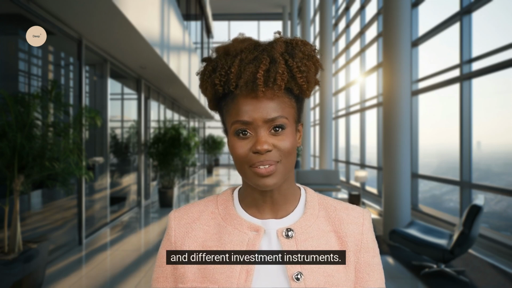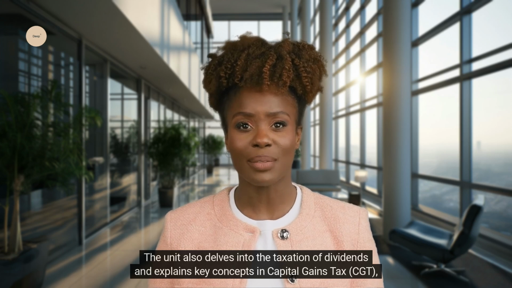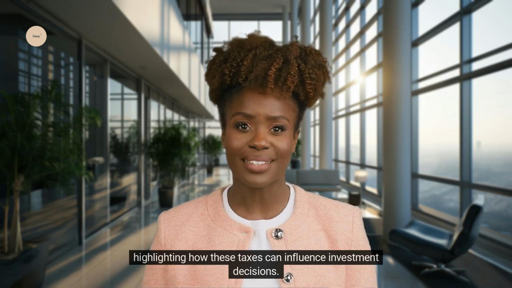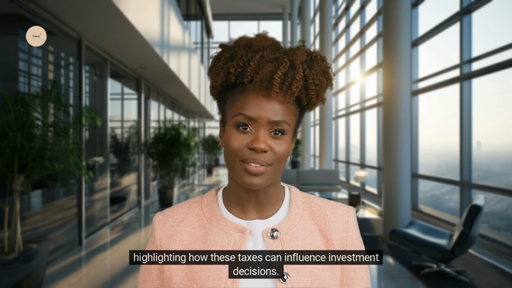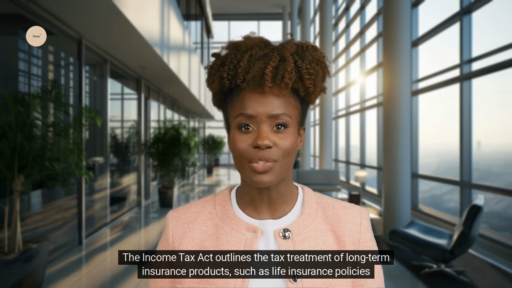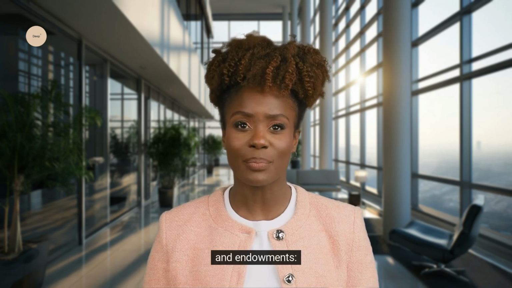investment instruments. The unit also delves into the taxation of dividends and explains key concepts in capital gains tax, CGT, highlighting how these taxes can influence investment decisions. 3.1. The Income Tax Act and long-term insurance. The Income Tax Act outlines the tax treatment of long-term insurance products, such as life insurance policies and endowments.